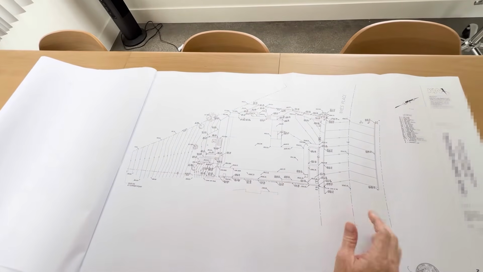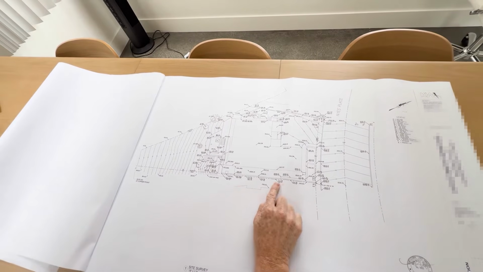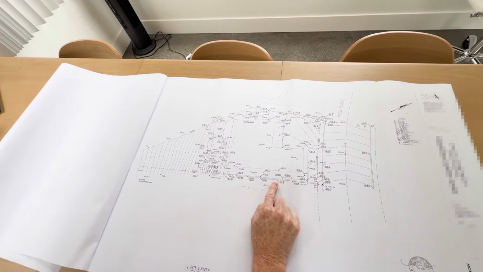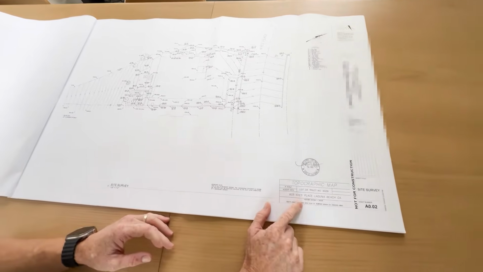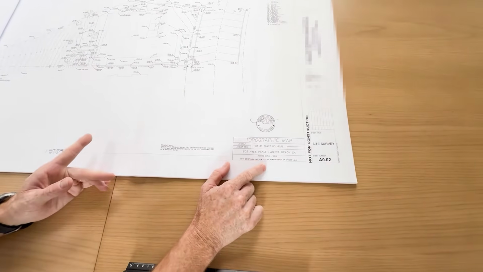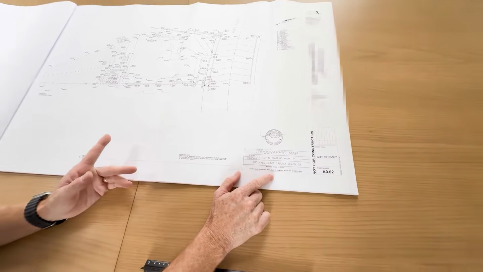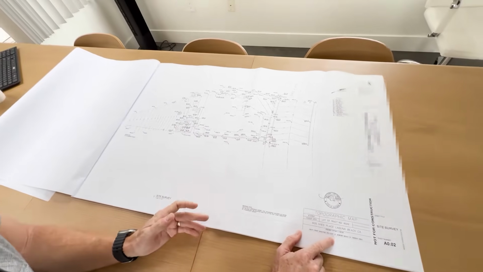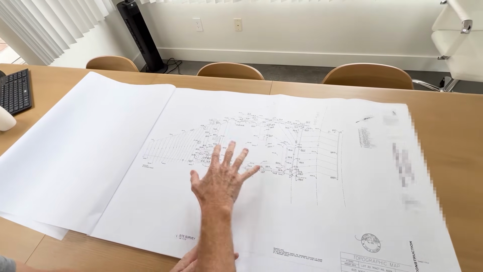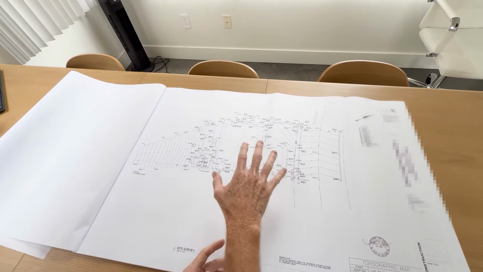This is usually performed by a separate group. The group will come out and actually take elevation heights and create what we call a topographic map. This is very important for establishing building heights, and making sure that everything we're doing as it relates to the existing building and the new one is complying.